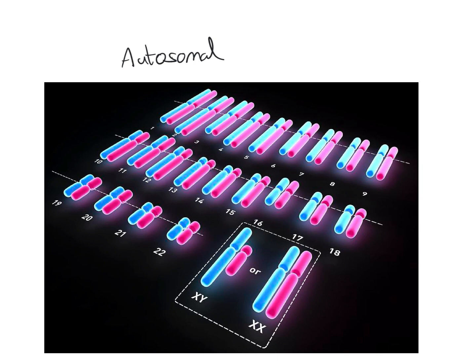The 23rd pair is what we call the sex chromosomes, and this is where the size and shape of the maternal and paternal chromosomes might be different to each other. The reason we call them the sex chromosomes is because inheritance of these chromosomes determines whether that individual is going to be male or female.